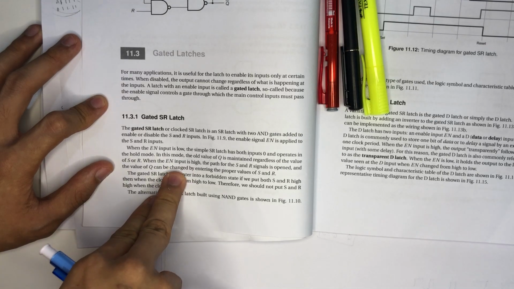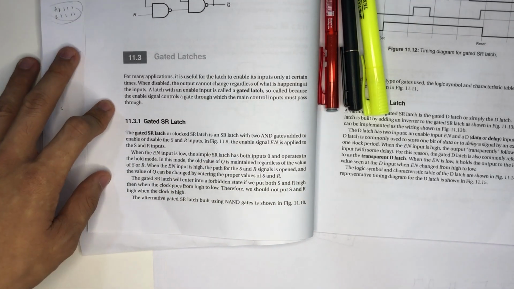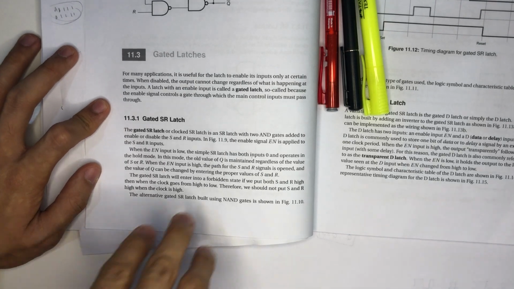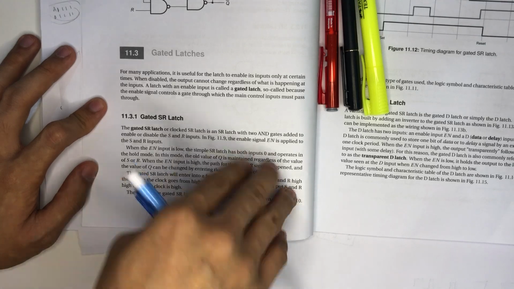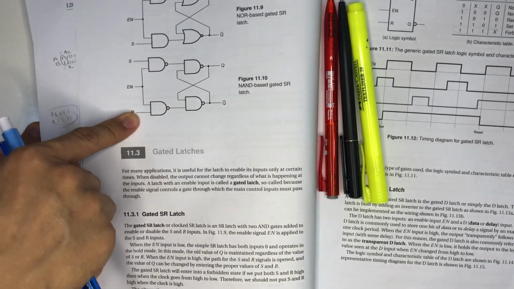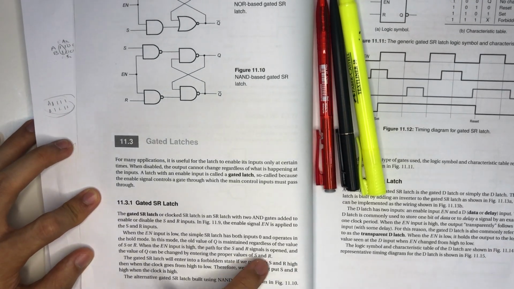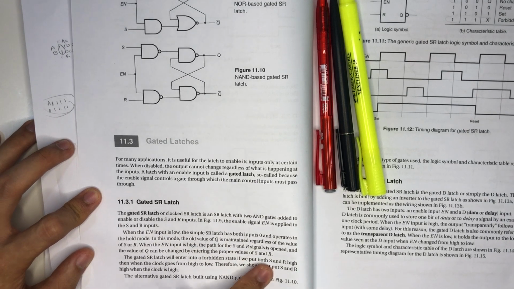When the enable is high, just like previously with the multiplexer, only then does it start to operate. When the enable is high, the path for the SR signal is open, and the value of Q can be changed by entering the proper value of your S and R.